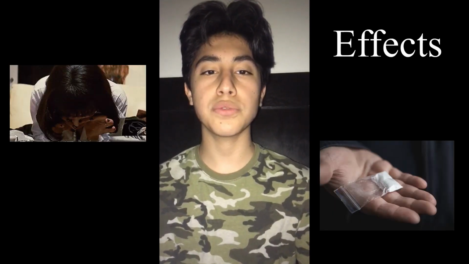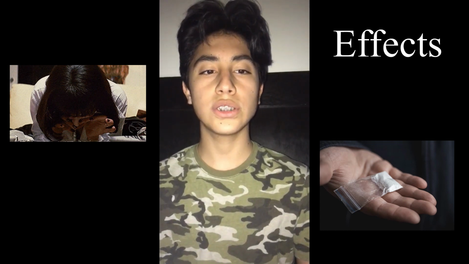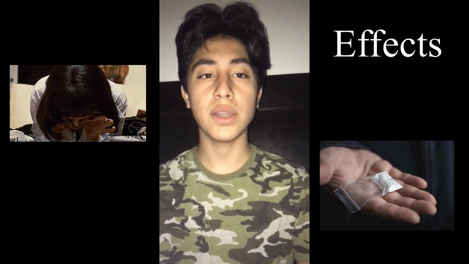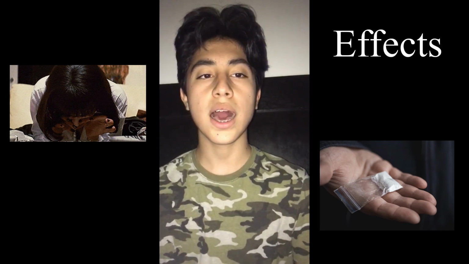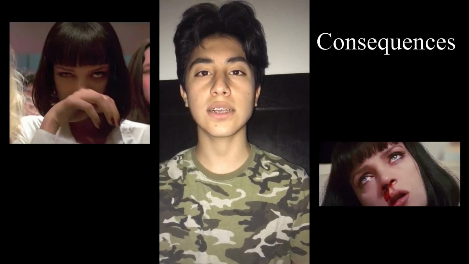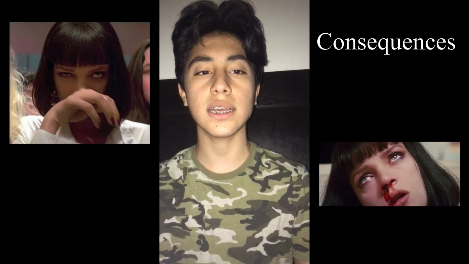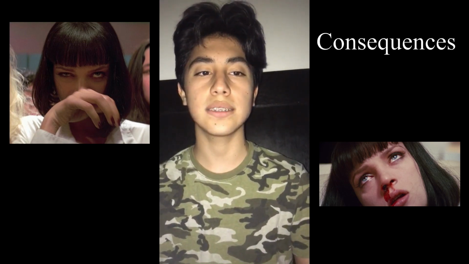Short-term effects: loss of appetite, increased heart rate, blood pressure, and body temperature. Long-term effects: permanent damage to the blood vessels of the heart and brain. High blood pressure causing heart attack and death. And finally, the consequences are lack of self-control, hallucinations, and death.